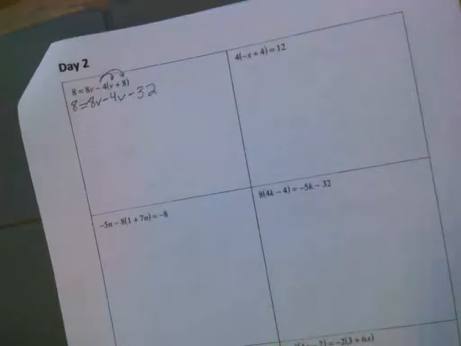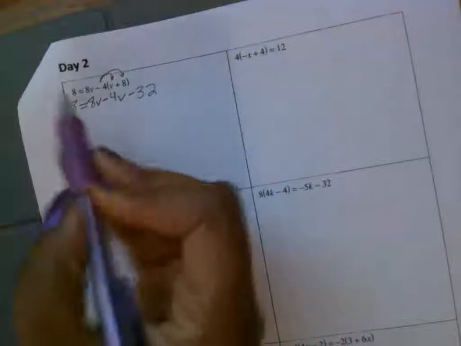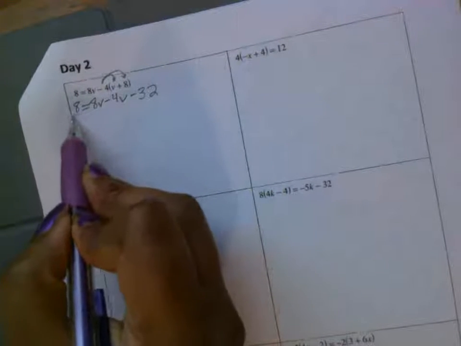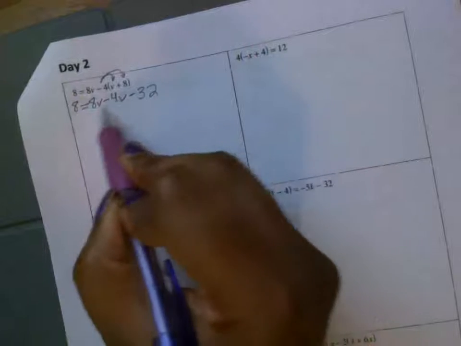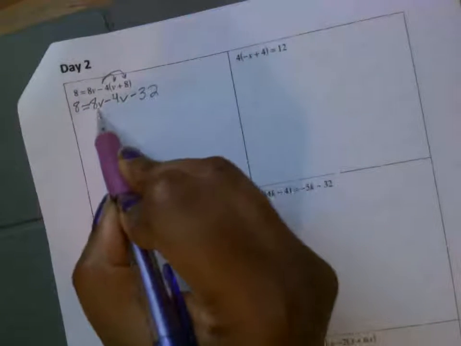Step number 2 is to combine like terms on each side. On this side, there's nothing to combine. It's only one number there. On this side of the equal sign, what can we combine?